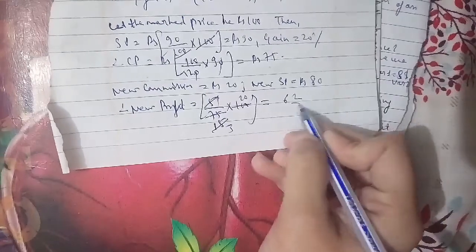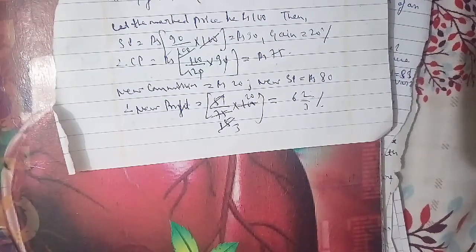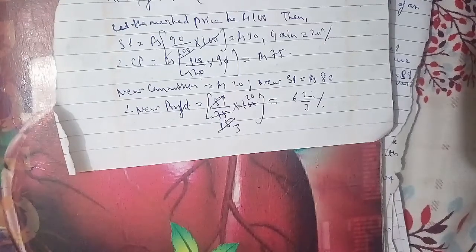A shopkeeper sold a TV set for rupees 17,940, discount 8%, and earned a profit of 19.6%.